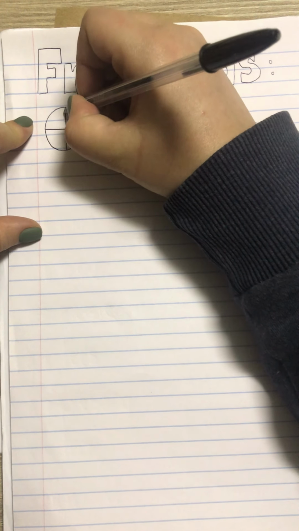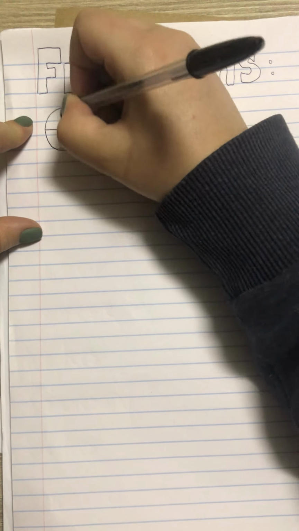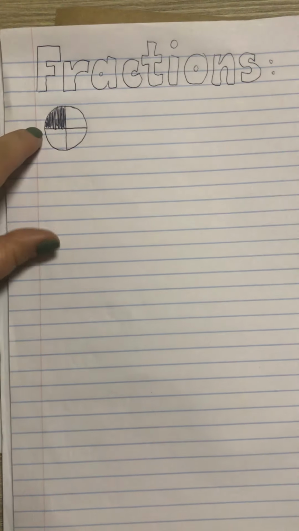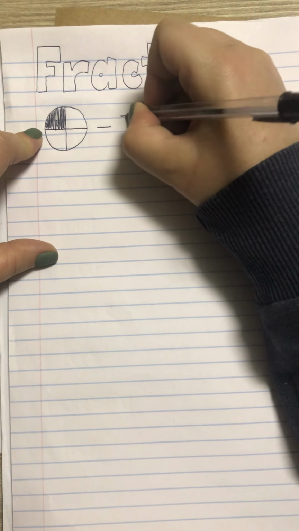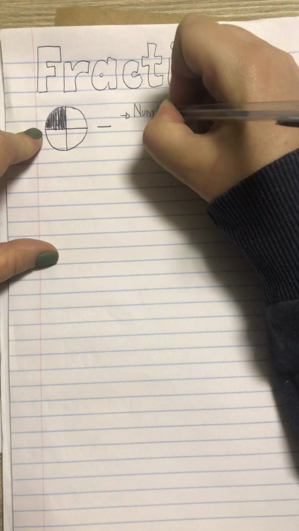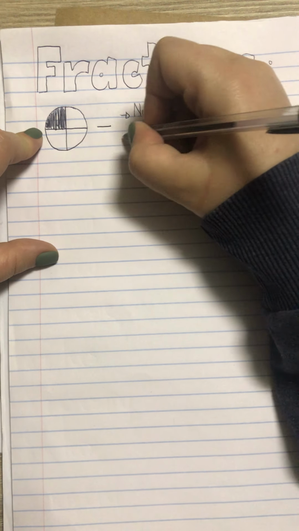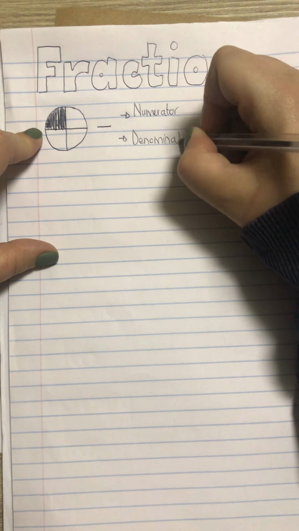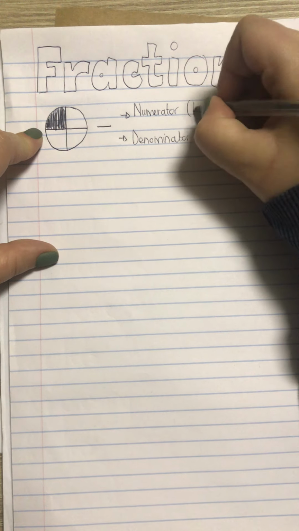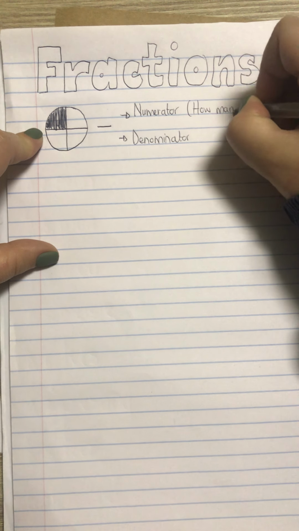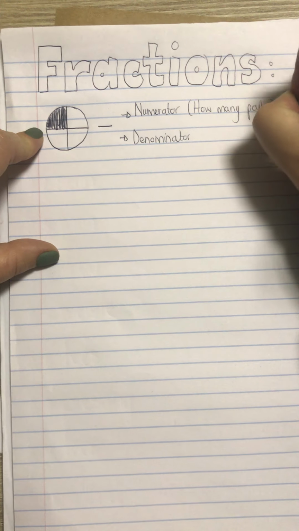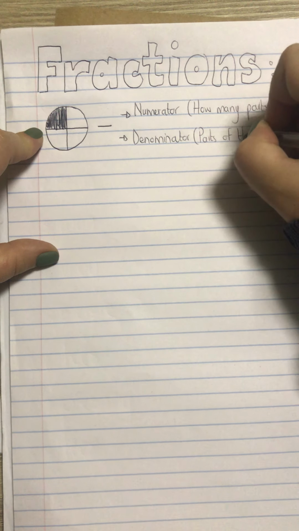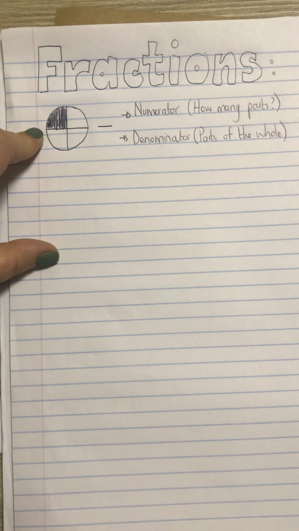Let's say this is the fraction that you get from me. And I say, write the fraction of the shaded area. What I mean by that is I want a numerator and I want a denominator. The numerator will tell me how many parts, and the denominator will always tell me parts of the whole. So, let's take a look.